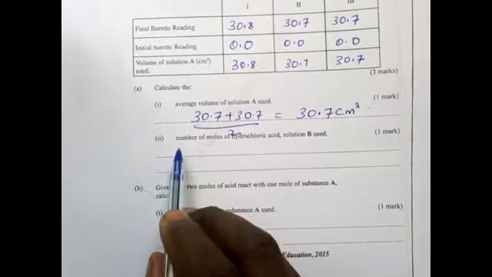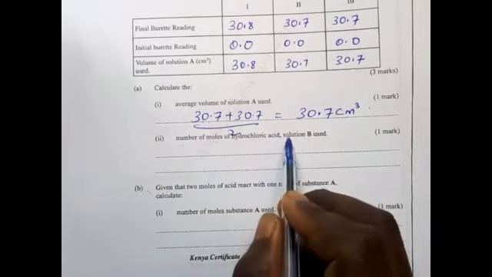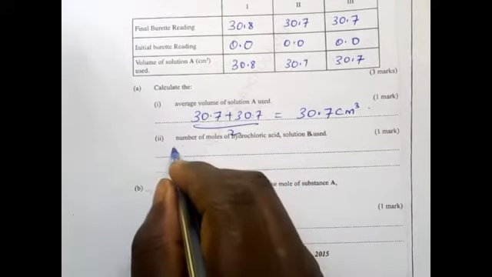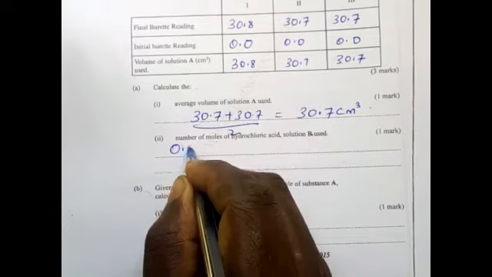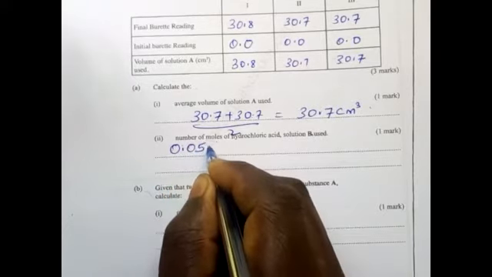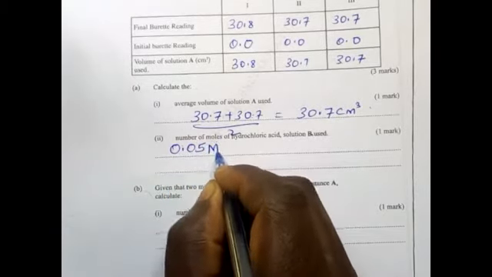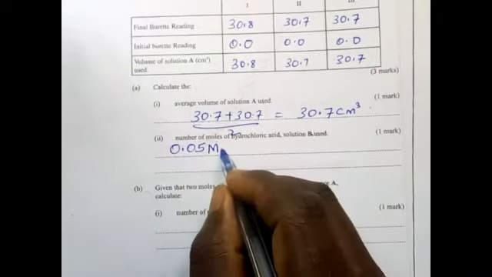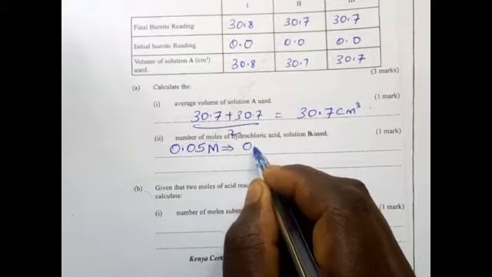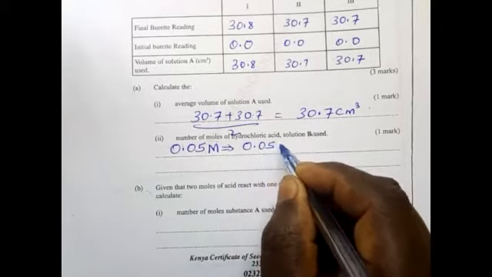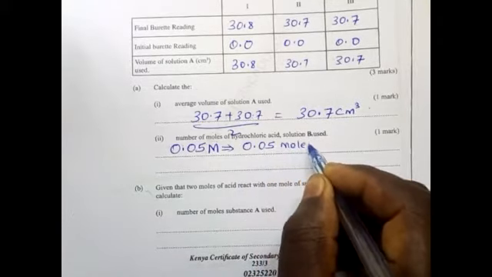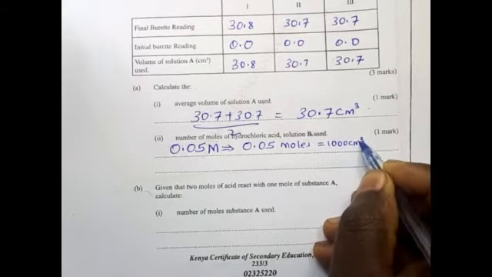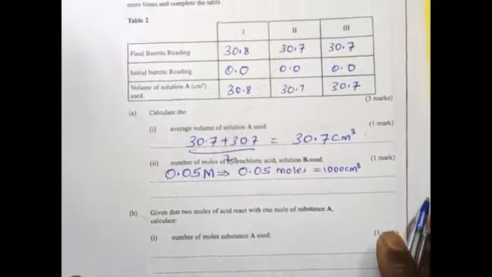Calculate the number of moles of hydrochloric acid solution B. Very easy. Why is it very easy? We know the molarity of solution B, 0.05 capital M. What does this mean? It means 0.05 is the number of moles in 1000. But what was the volume of solution B used?